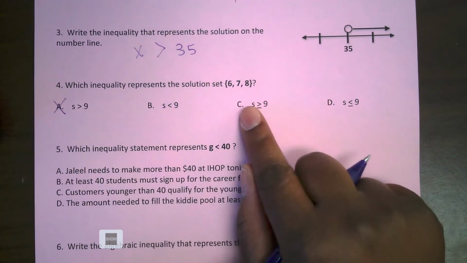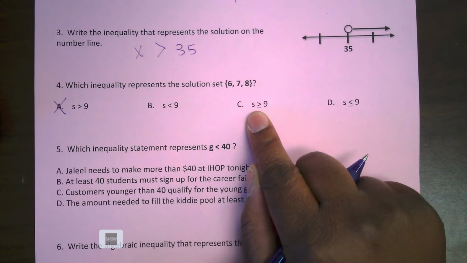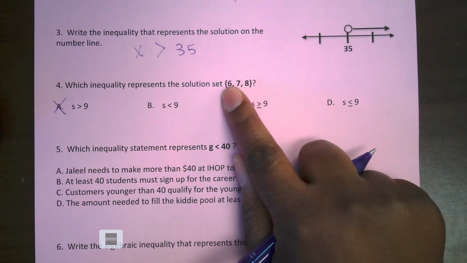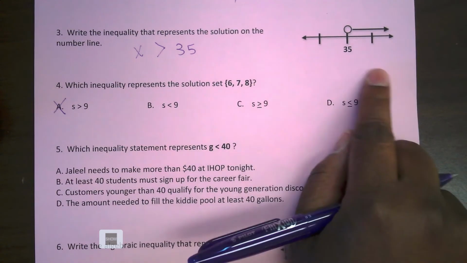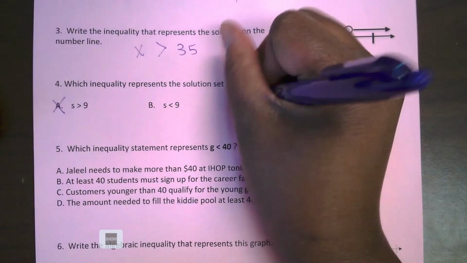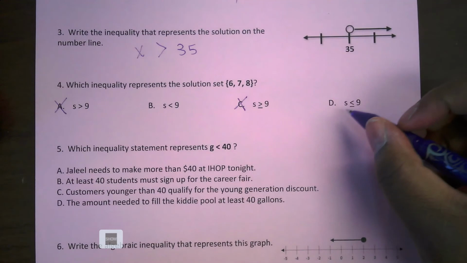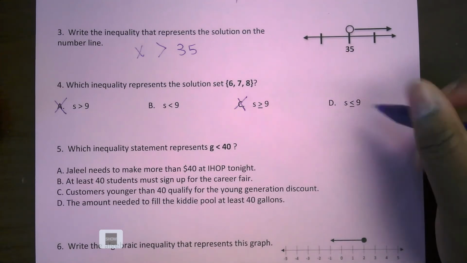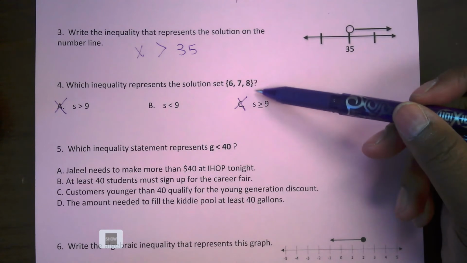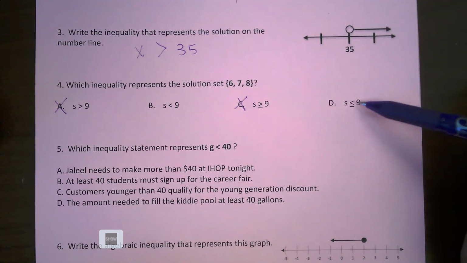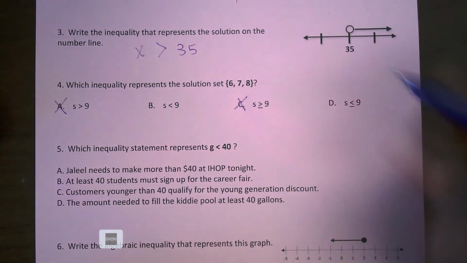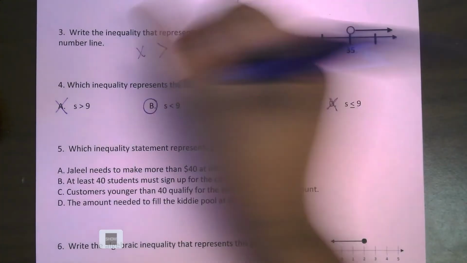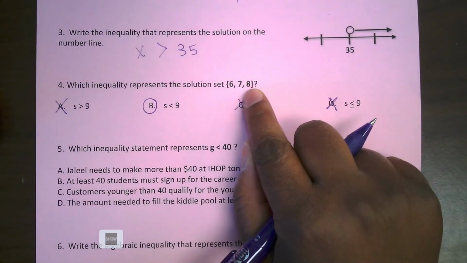Let's look at the rest. C, S is greater than or equal to 9. Well, these numbers are not greater than, and it does not have a 9 there, so it can't be even equal to 9. And D, S is less than or equal to 9. And you know what? I can look at this and say, yeah, that technically fits, but equal to 9, I don't have a 9 in my set here. So I'm going to X that one off as well. So this set represents numbers that are just less than 9.